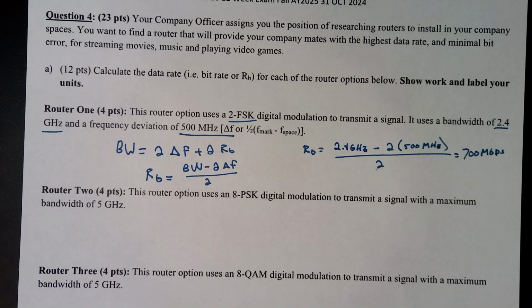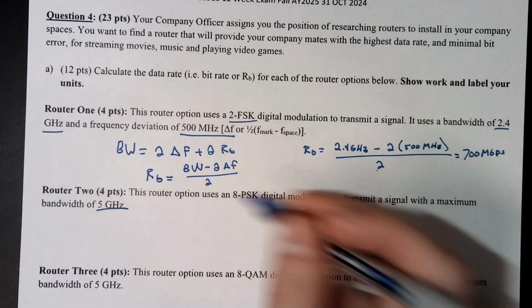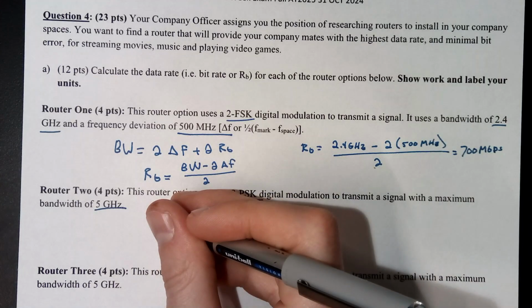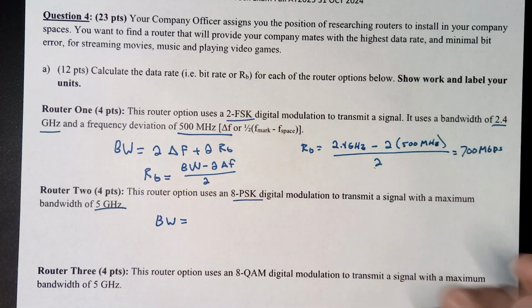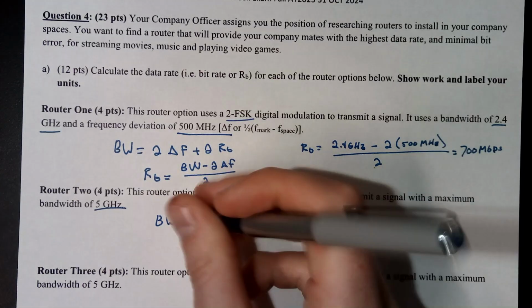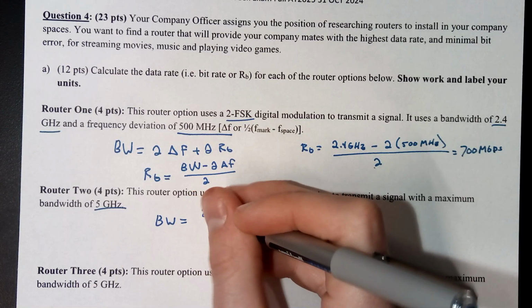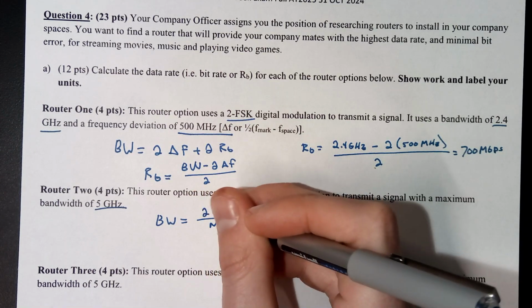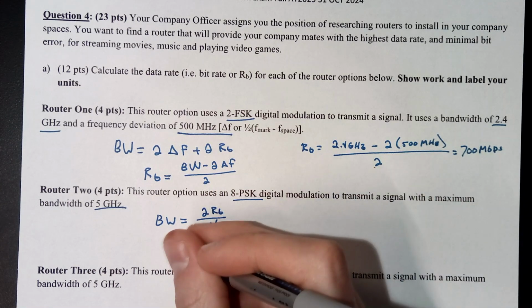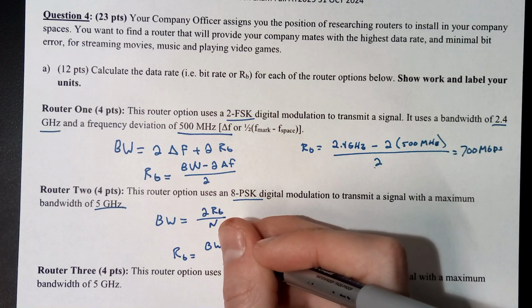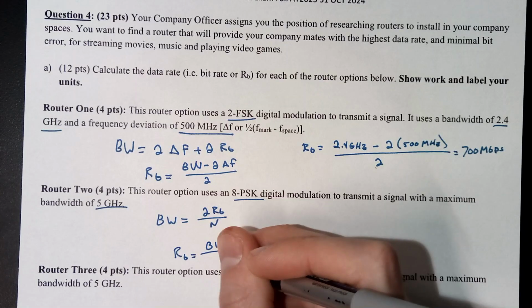Router 2 uses 8 PSK digital modulation to transmit a signal with maximum bandwidth 5 gigahertz. So 8 PSK and 5 gigahertz are the 2 things we need. We've got our bandwidth equation for PSK, QAM, and all of those schemes: bandwidth is 2 RB over N, or RB equals bandwidth times N over 2.